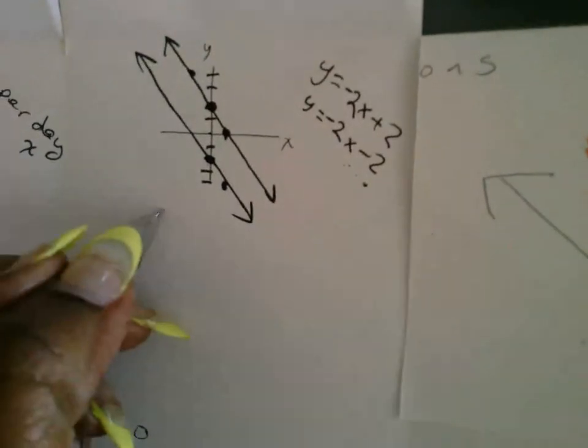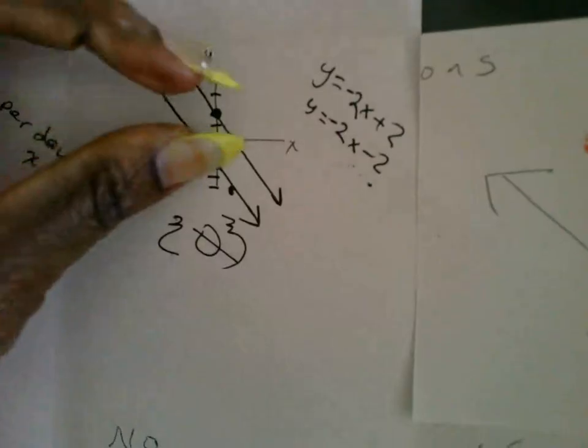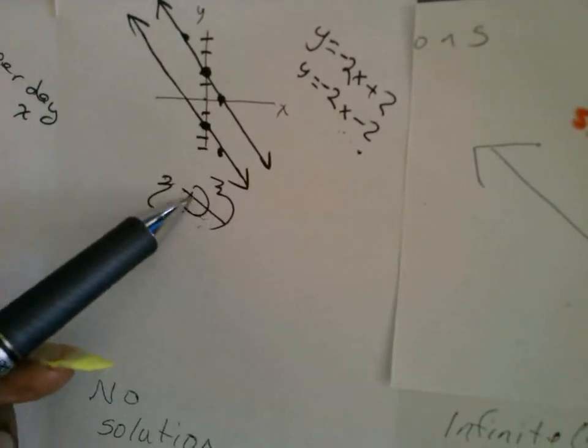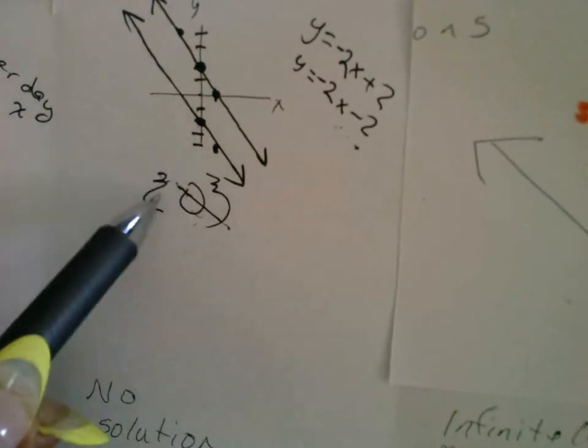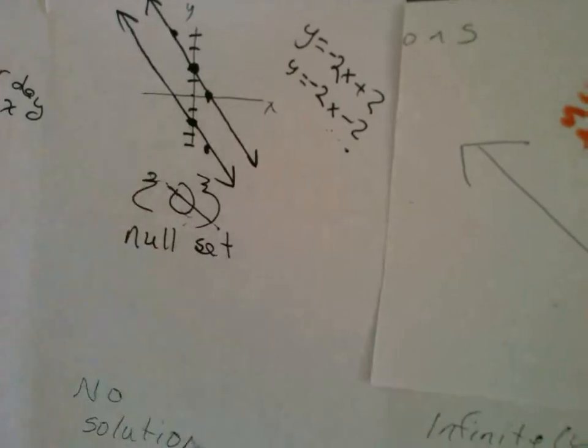So they're both always going to be near the same thing, but they're never going to intersect. They could be far apart. They'll have the same slope. This is the symbol for no solution, a circle with a line through it. I put it in here because this is a null set, which means it's empty.